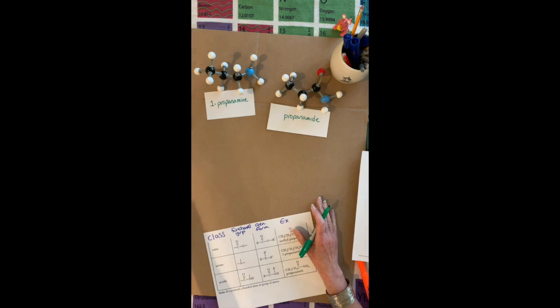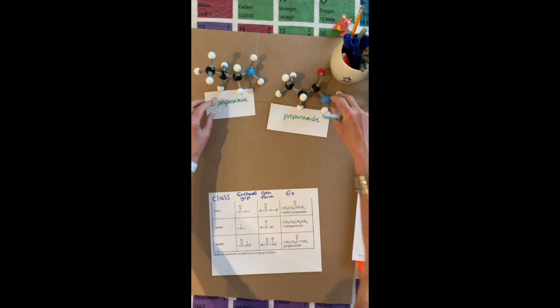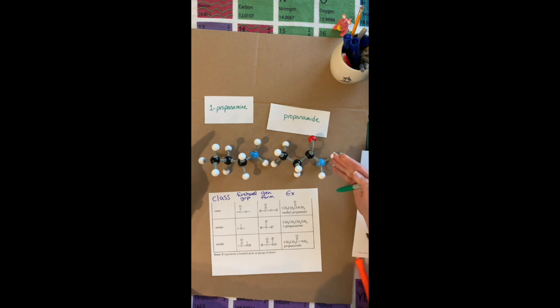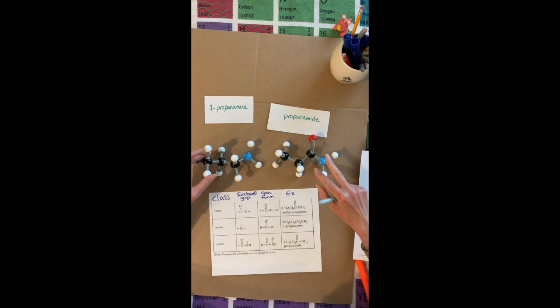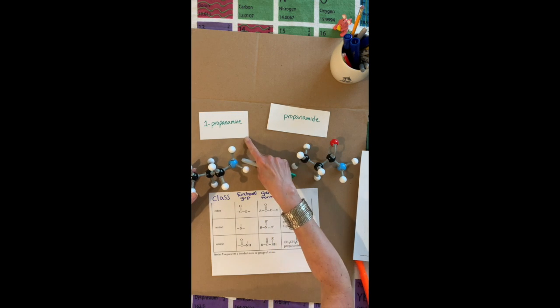And to conclude this mini lesson, I always like to go and show my ball and stick models. You know, you guys, I'm going to miss these when organic chemistry is over. And it is going to be over in 1 more lesson, believe it or not. But here's our 1-propanamine.